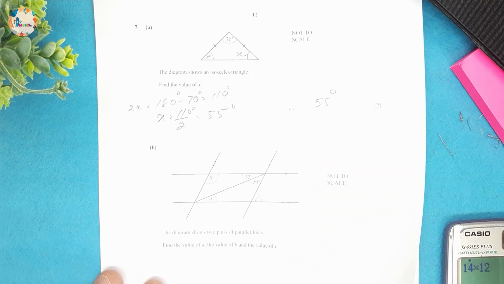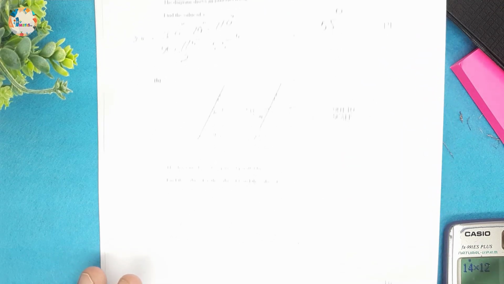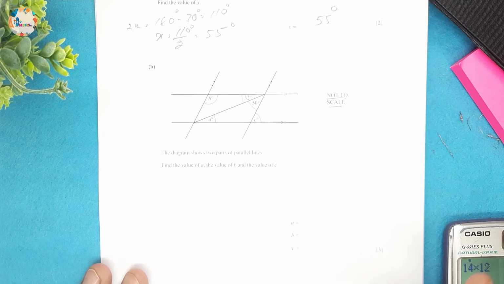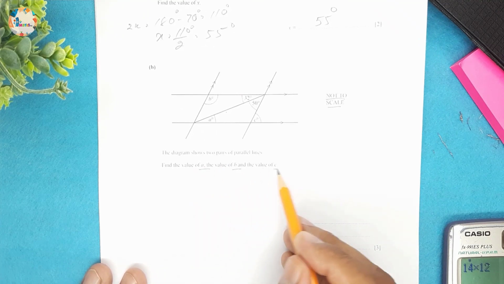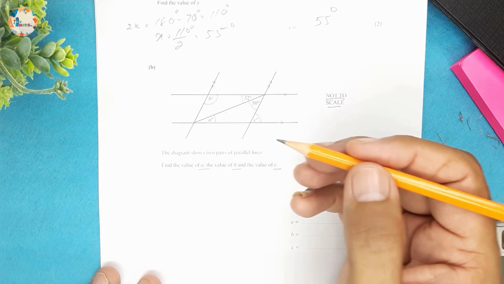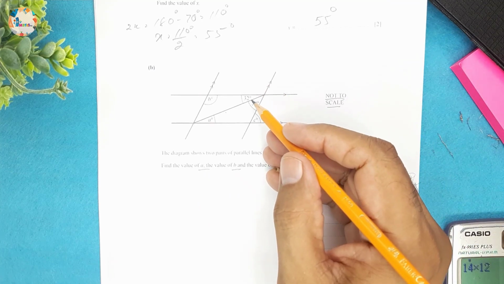B part, diagram is provided not to scale. The diagram shows two pairs of parallel lines. Find the value of A, B and C. So A, B and C value we can find.